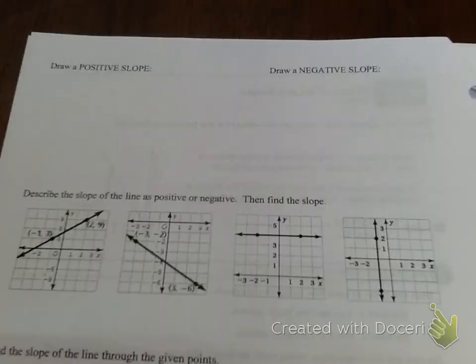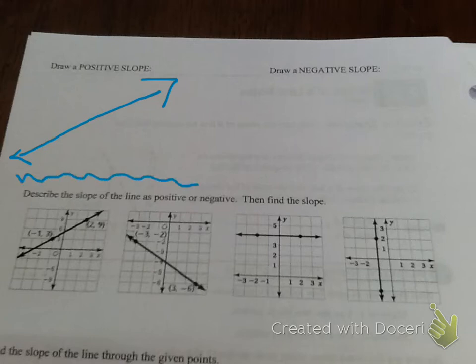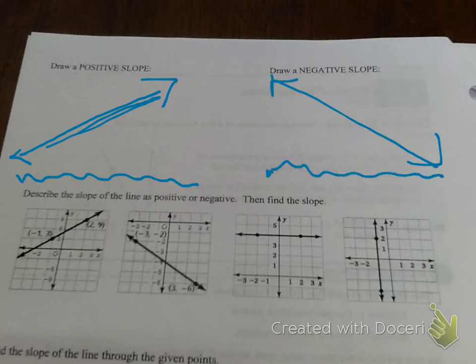Alright, a positive and negative slope. So it's really important that you can identify each. A positive slope is going up, and we read slopes left to right just like we read books. So starting at the left-hand side, the slope is increasing, so it's positive. This is a negative slope because starting at the left-hand side, it's decreasing, so it's negative.